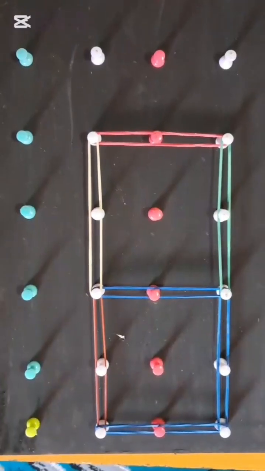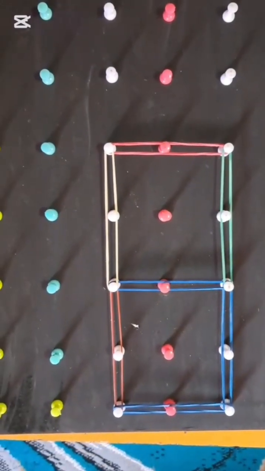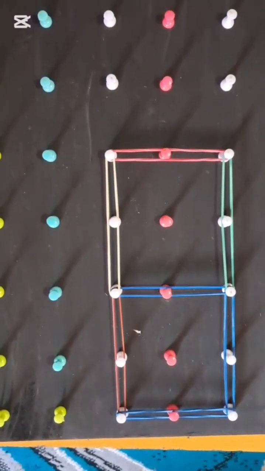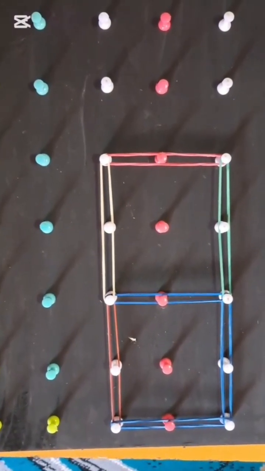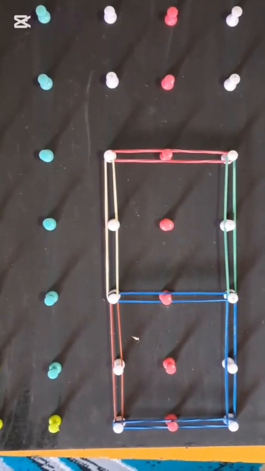For grade 2 learners, I can teach them how to use a geoboard to create composite shapes, where they can combine 2 or more shapes to create new ones. For example, on the geoboard here, 2 square shapes come together or combine to make a rectangle.